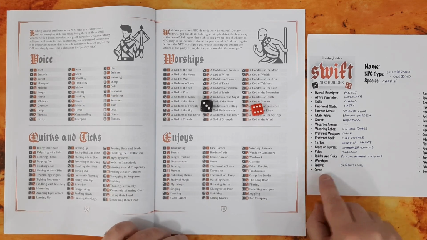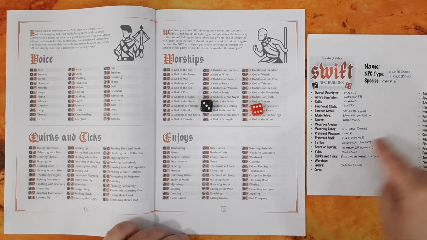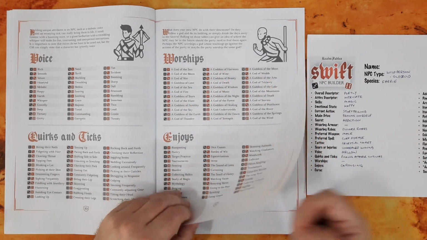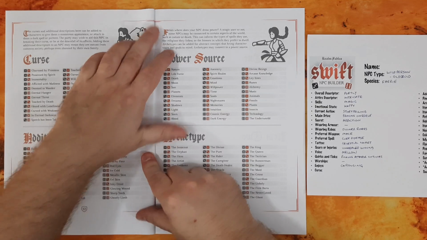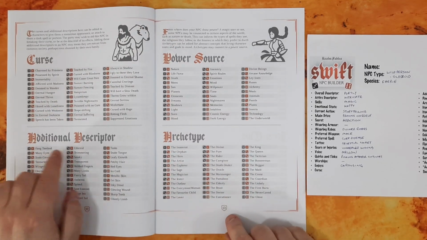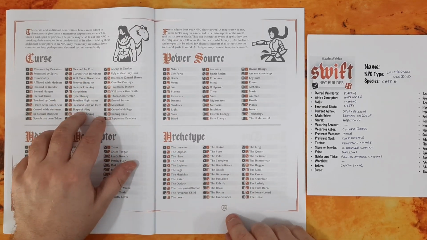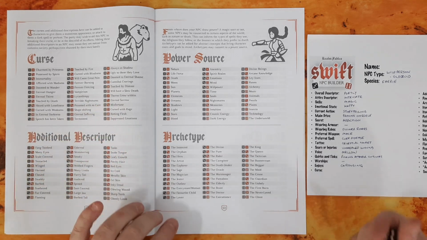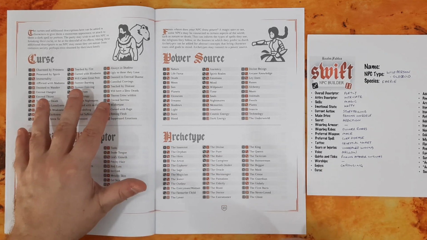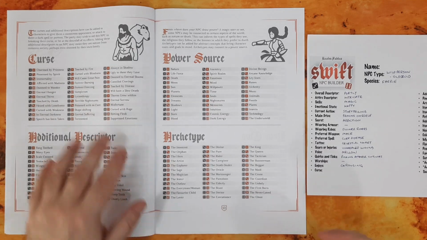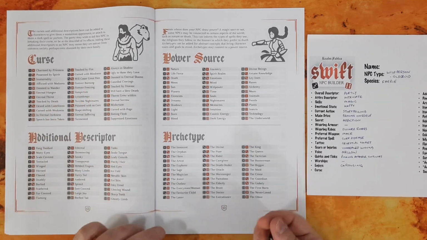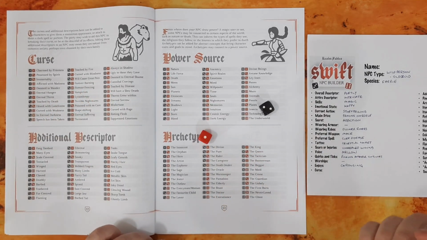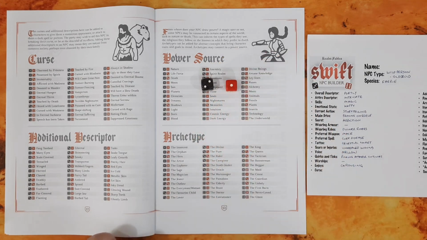And the last one of these, there's some more over the other side. Okay, curse. Curse and additional descriptors are on this page. Now again, if you don't want your NPC to have a curse, just don't roll it, it's fine. But it adds a little bit of depth. So we're going to roll it. What's going to be our character's curse? 2/1.